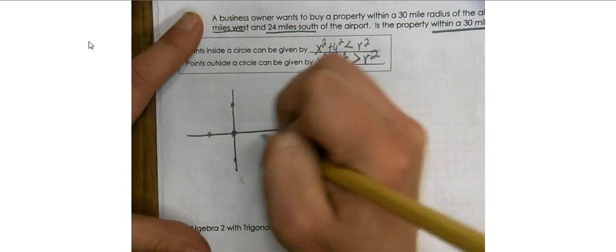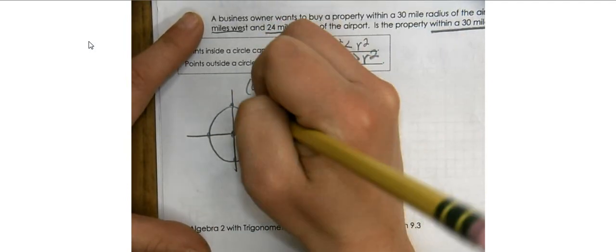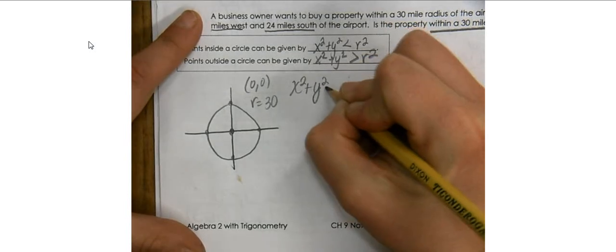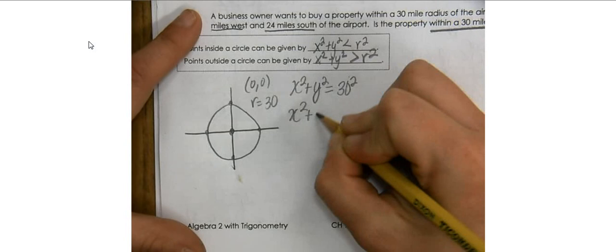So in this problem, what we need to do is write an equation of a circle. So we're going to pretend as if the airport is located at 0, 0. And if our radius is 30, going all the way around the circle, our radius is 30. We have a center at 0, 0, and a radius of 30. We can write the equation of the circle by making this x squared plus y squared equal to 30 squared. And 30 squared is 900.